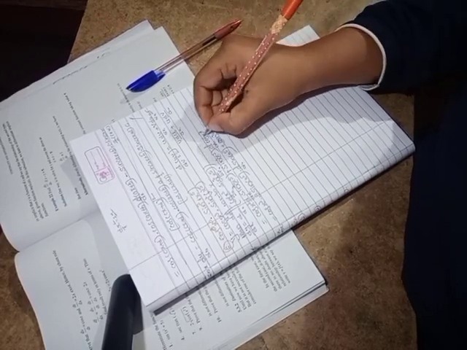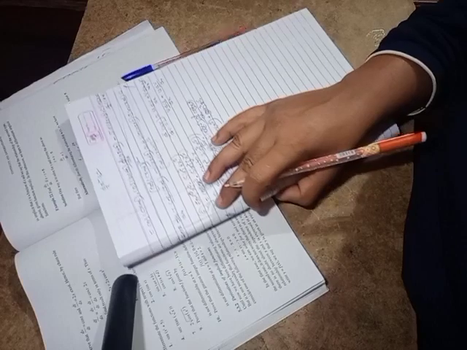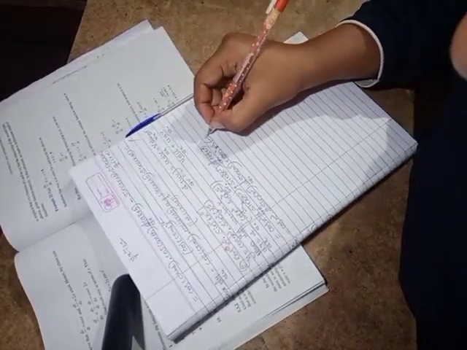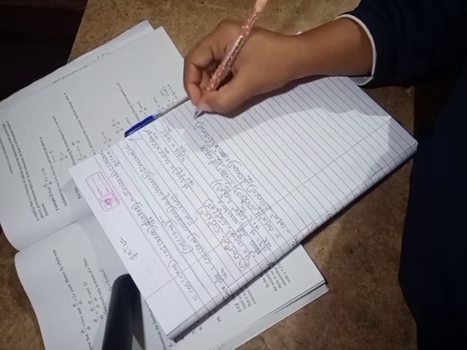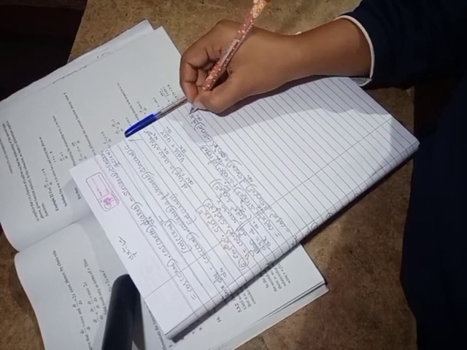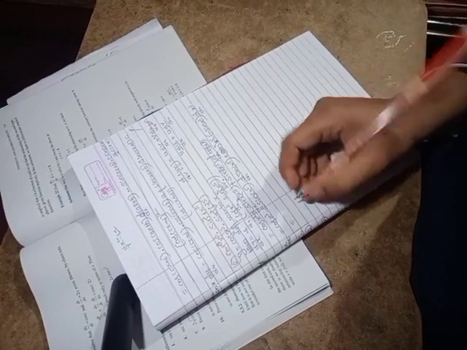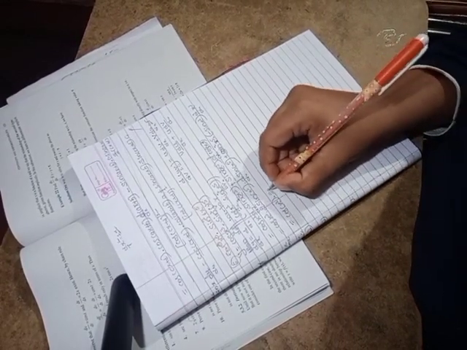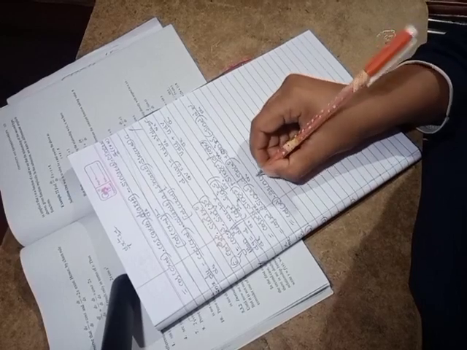So here is cos x cube, right? So cos derivative is what? Minus sine of x cube. Again, derivative of what? X cube. Again, derivative of what? X cube. Cos x cube into 2 sine x to the power of 5.